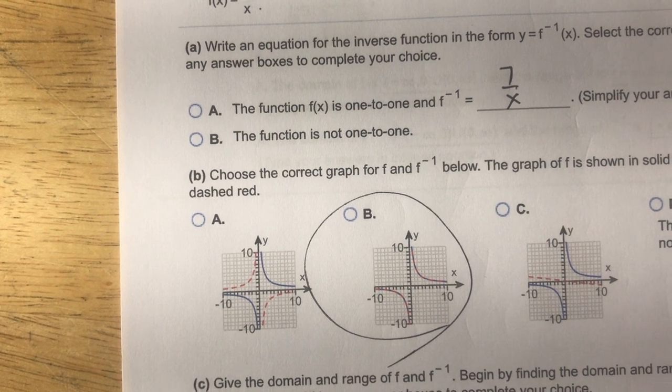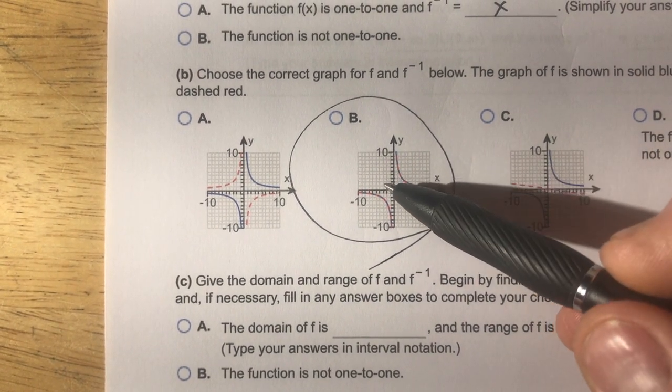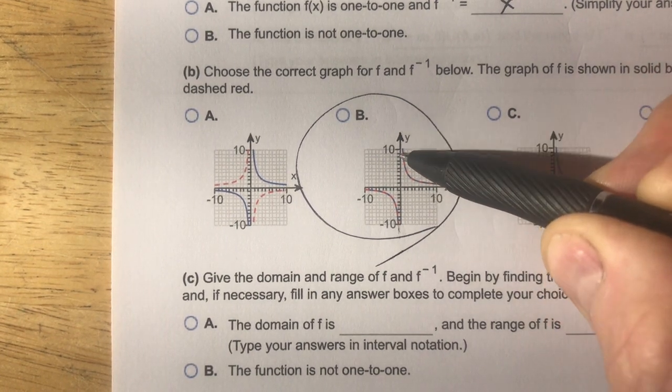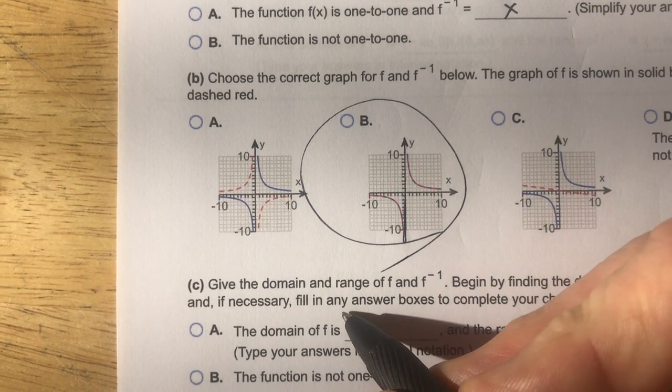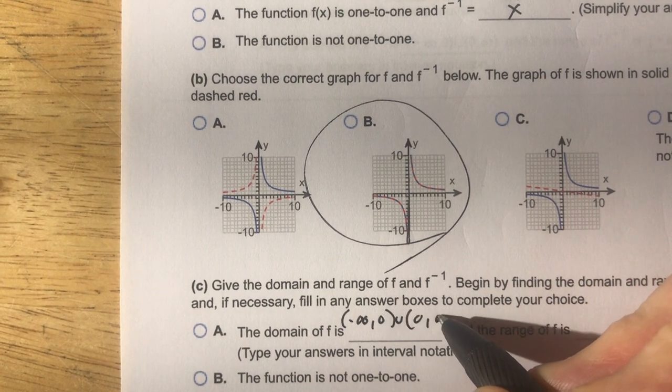Okay, now give the domain and the range. All right, so in this function here, we have an asymptote right here, x equals 0. So that means my domain is going to be negative infinity to 0, and then 0 to infinity.